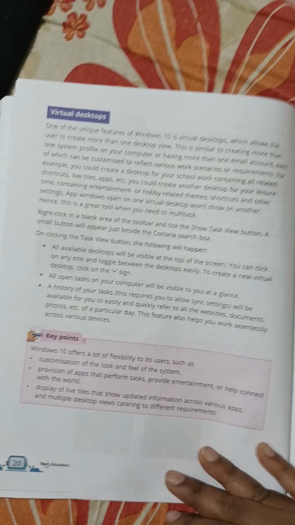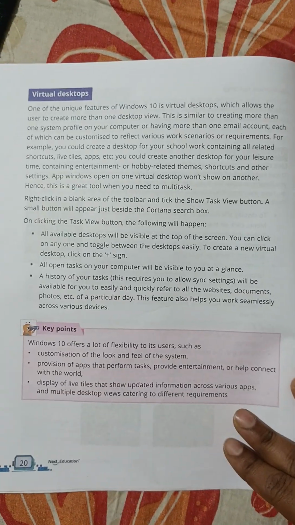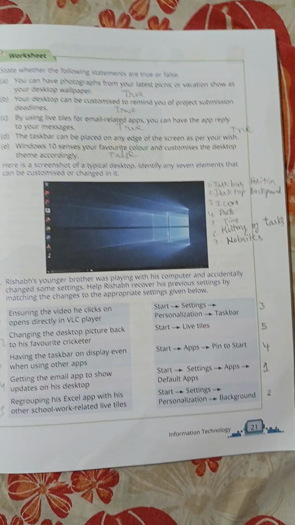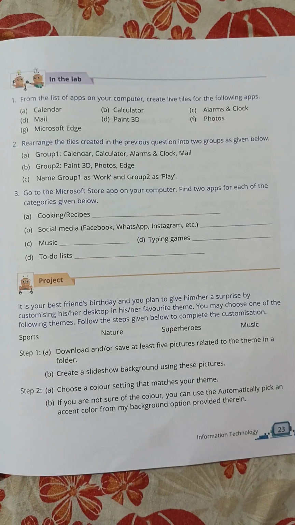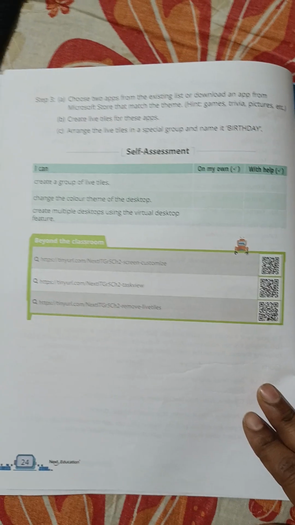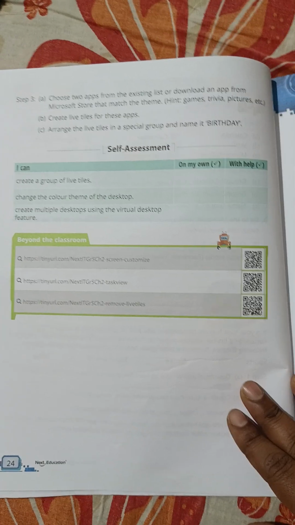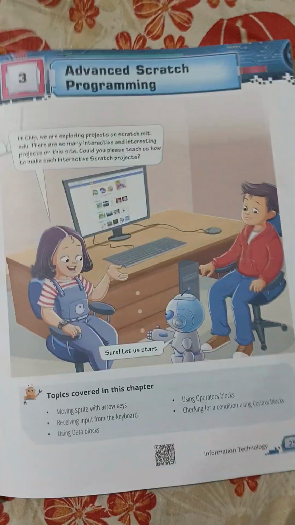That is a Windows 10 desktop. Then virtual desktops can be created. This is the worksheet answers with match the following 3 5 4 1 2. The customized desktop can also be created, and in the lab, project work has been given. Next, it is the project and the self-assessment for children.